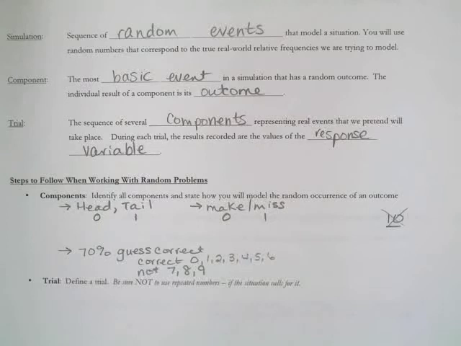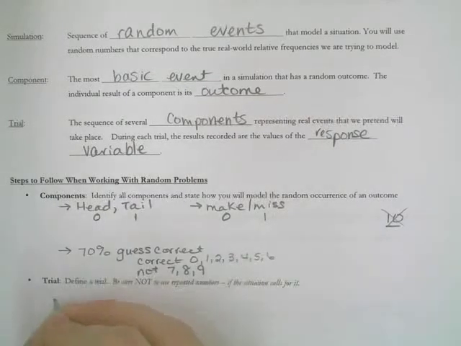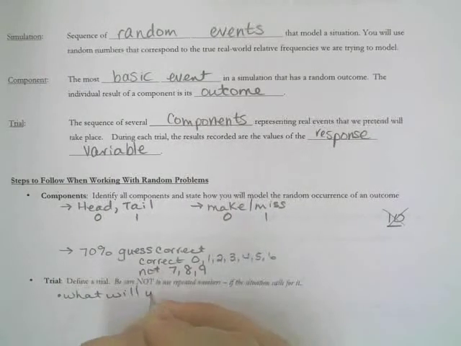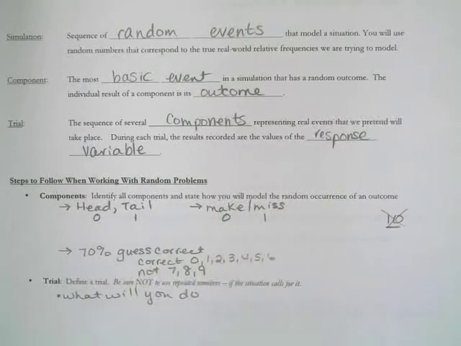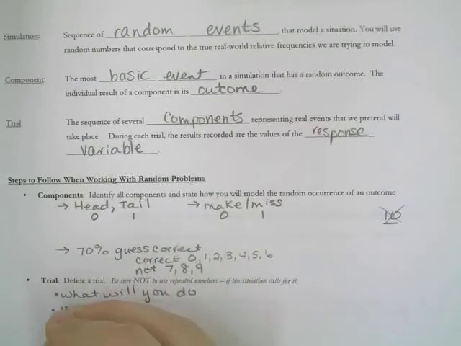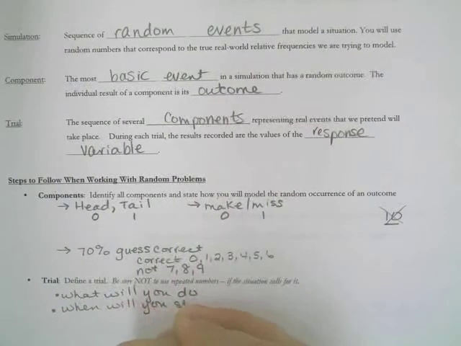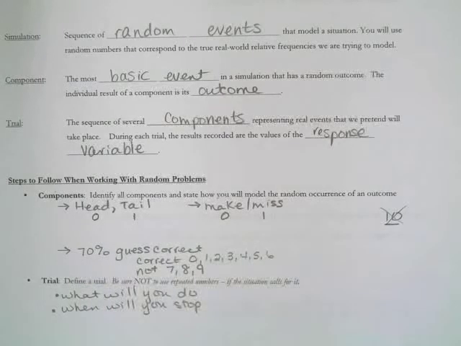Okay? All right, for a trial, there's some things that you need to define about a trial. You need to define what you will do. You need to be specific. What will you do? When will you stop it? Sometimes it's going to say, how many do you do until you get this? Or how many can you get in a row? Or there's different scenarios, so you have to know how long you're supposed to keep going with that trial.